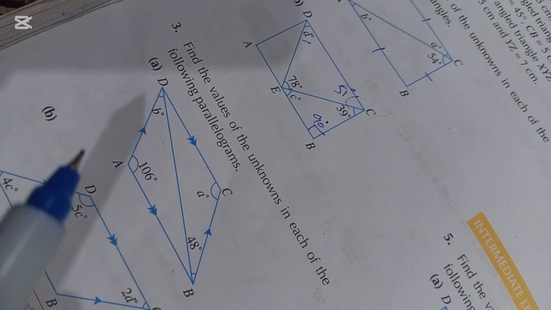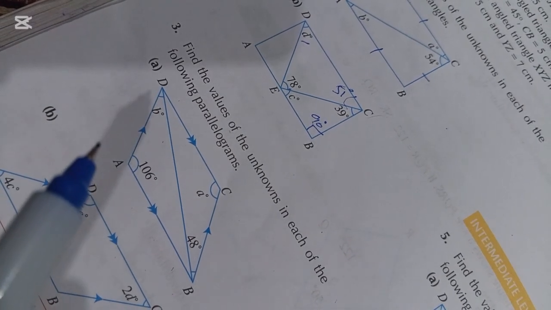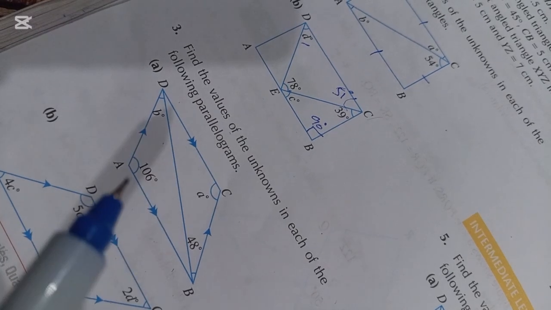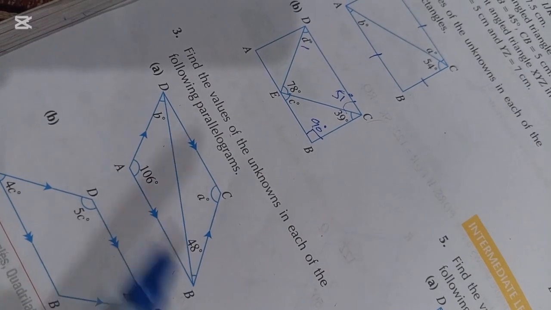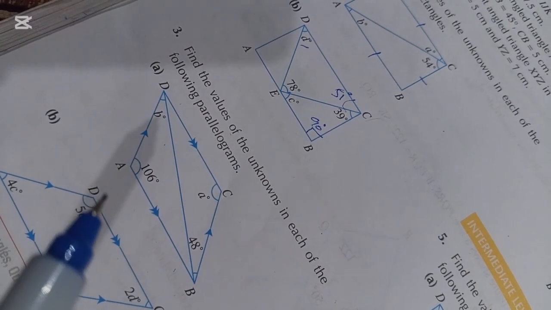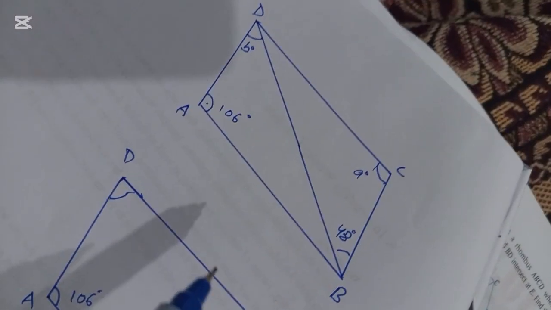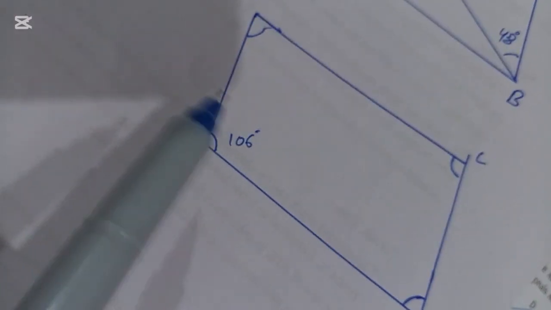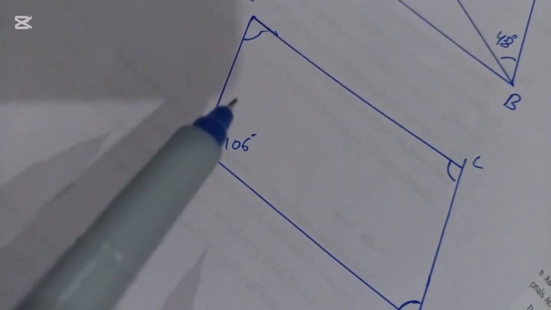How will we do it? Another property of a parallelogram is that adjacent angles sum to 180 degrees. What are the adjacent angles, right? Let me explain to you. So now I have drawn this on a blank paper, right? So this is a parallelogram. I have not drawn it perfectly, but I managed it, right?